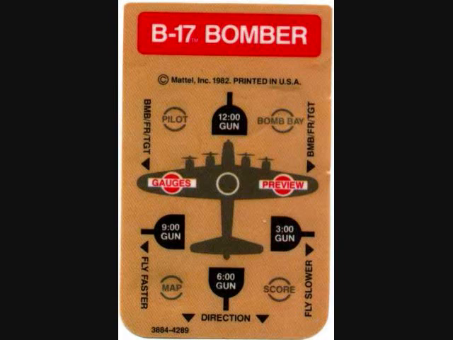Now, let's look at the overlay here. Button number 1 is the pilot button. We'll look into what these do a little bit later on. Button number 2 is your 12 o'clock gun. Button number 3 is your bomb bay. Button number 4 is your gauge.